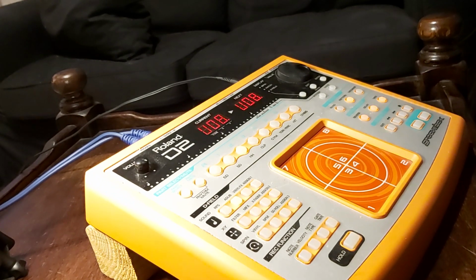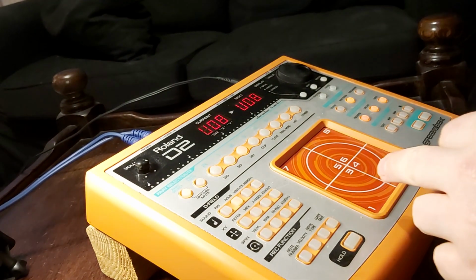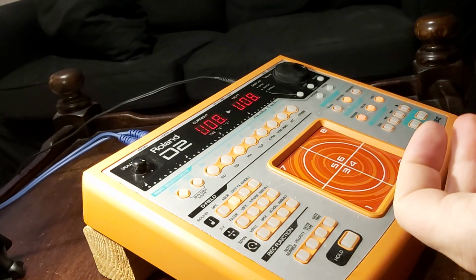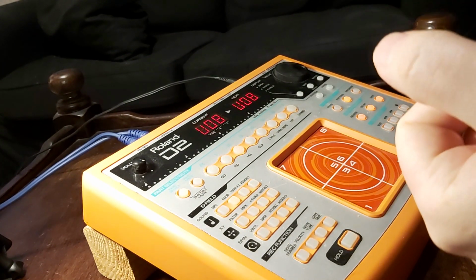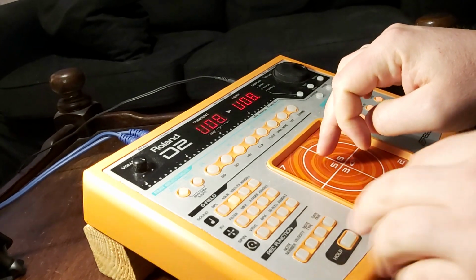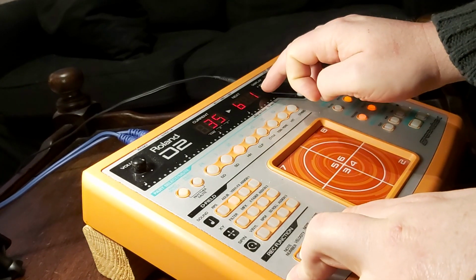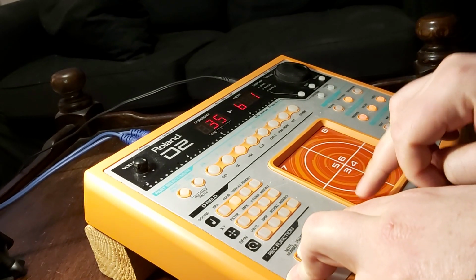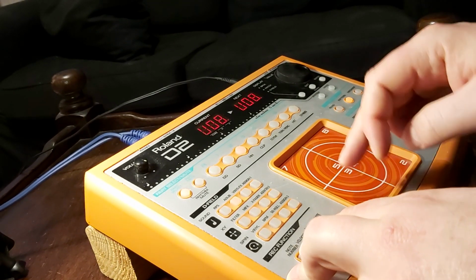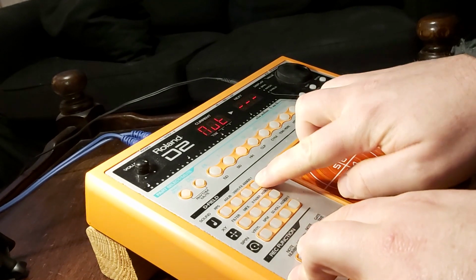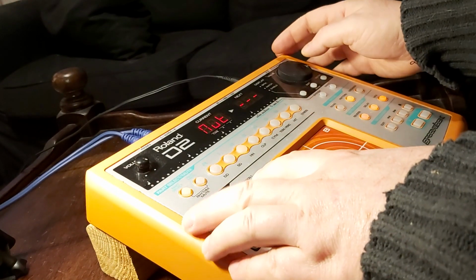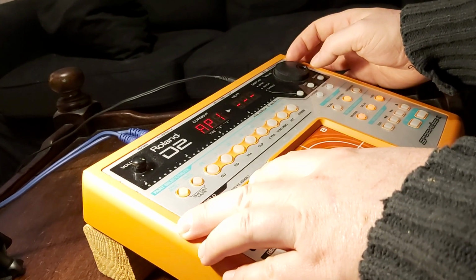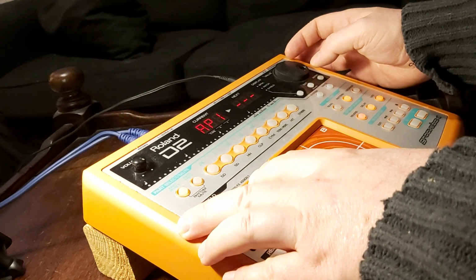But I have to look in the manual to see how you can, for example, put B1 note to this one. How you assign it. You can press assign here. But for example, when you press assign here, you can choose for an arpeggiator.